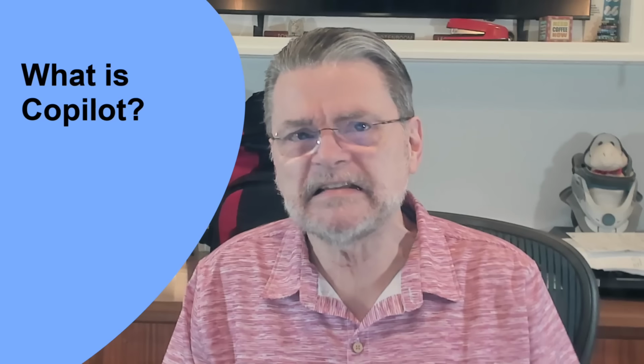Let's go Copilot hunting. Before we get into the specifics, I do want to at least cover what Copilot is, because if you don't know what it is, even though it's in your face, you may wonder what the heck this icon is all about. Copilot is Microsoft's artificial intelligence AI assistant.